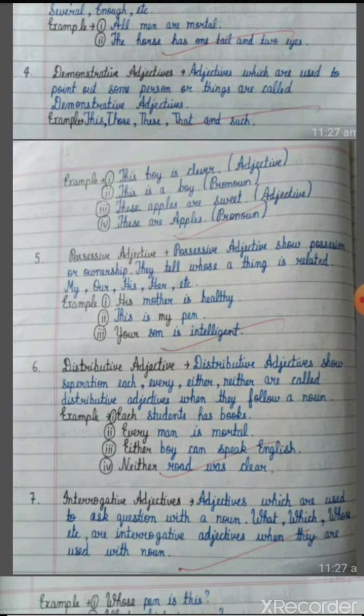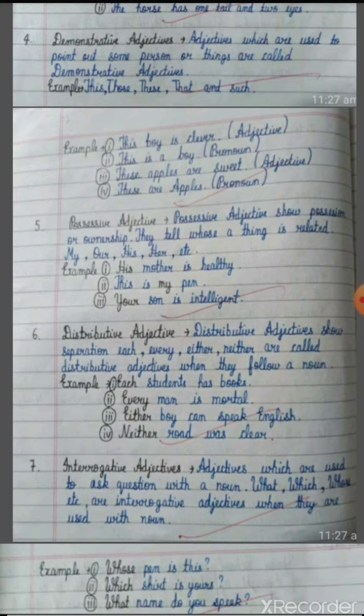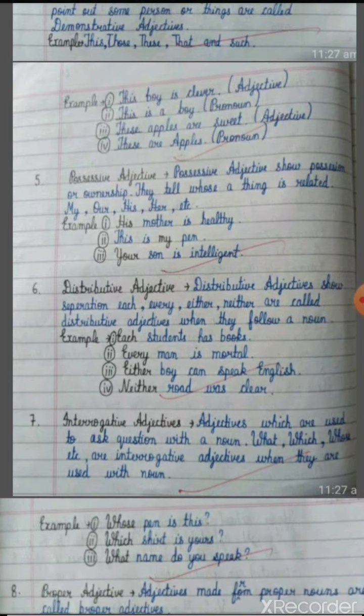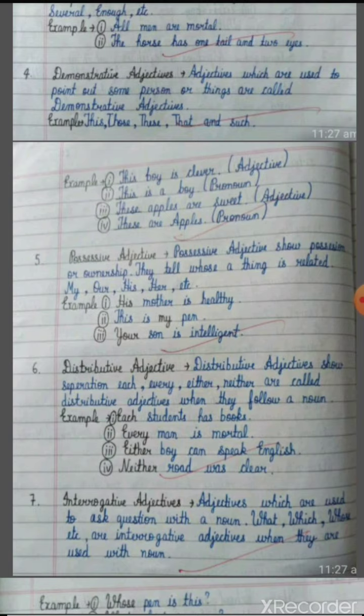Example, this boy is clever. Who is clever? This boy. So we are addressing this boy, and here this is the demonstrative adjective. And the next one is, these apples are sweet. We are describing which apples are sweet. These apples are sweet. Here these also shows that they are plural and nearer to us. So this, that, these, those are related to the demonstrative adjectives.